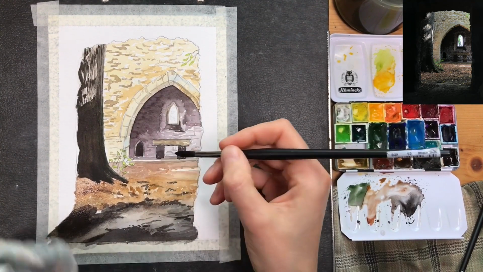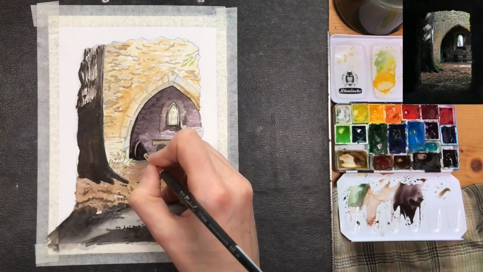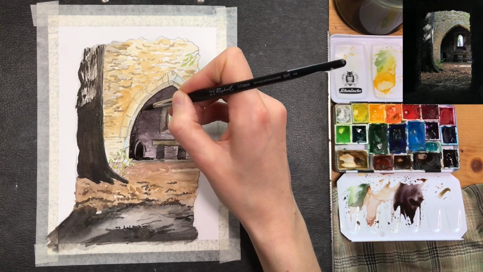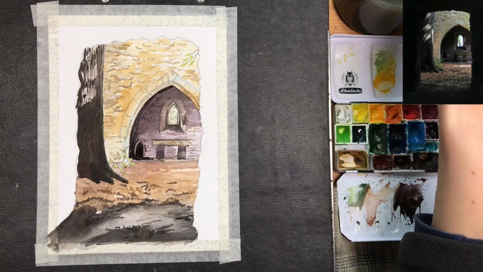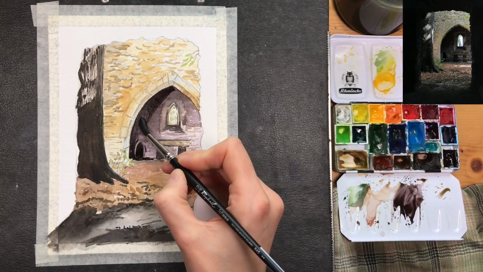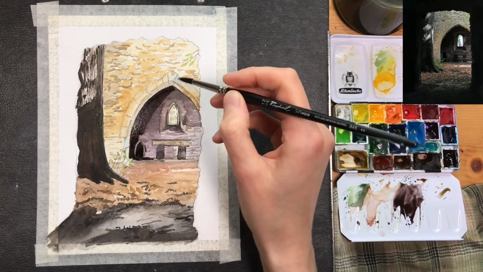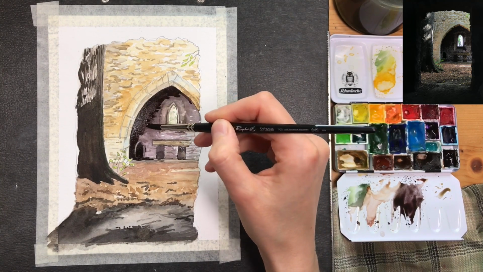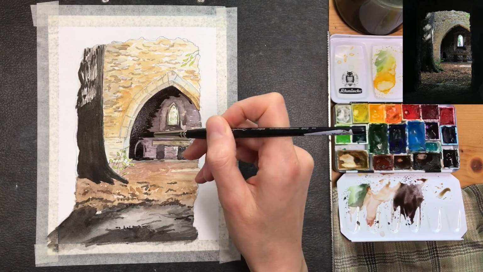You can see I'm darkening the ground, blotting away excess water from time to time. Now I really want these dark areas to stand out, so there's a lot of shadow in that scene and I want to reflect that in my sketch. And thanks to the cotton paper, I can really add a lot of layers in my sketch.